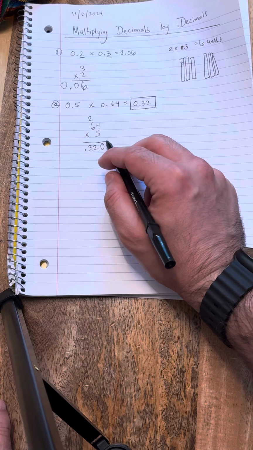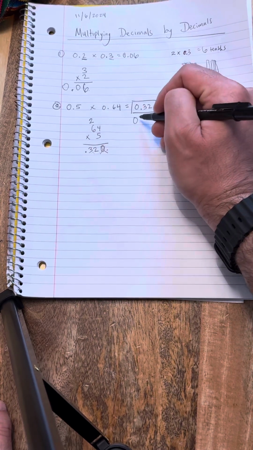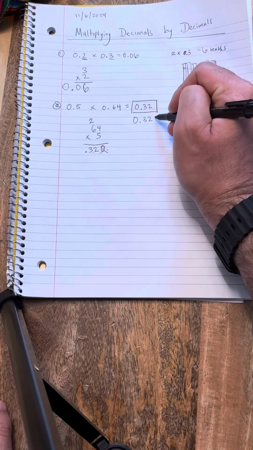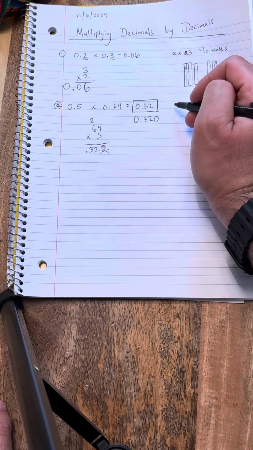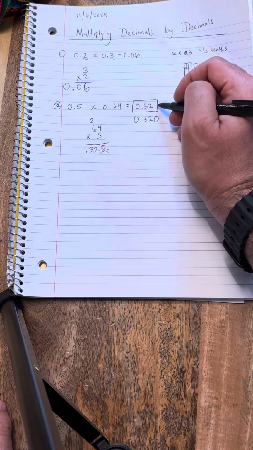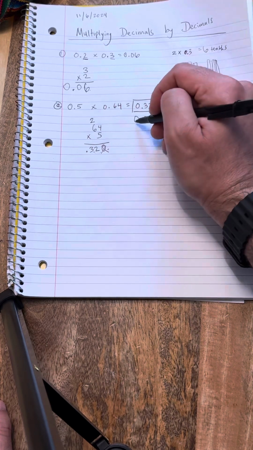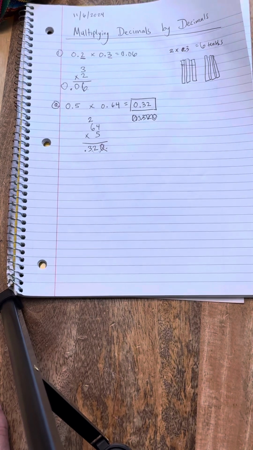We can get rid of this 0 because it's not really necessary, or you can keep it. It doesn't matter, right? If you had 32 hundredths, that's the same as 320 thousandths, because the 0, even though it isn't there, it still exists. So our answer is still going to be just 32 hundredths. Either one would have been correct.